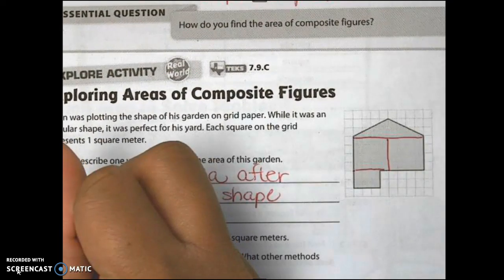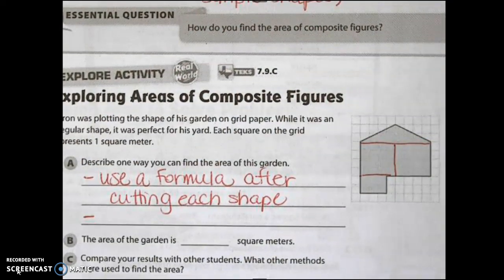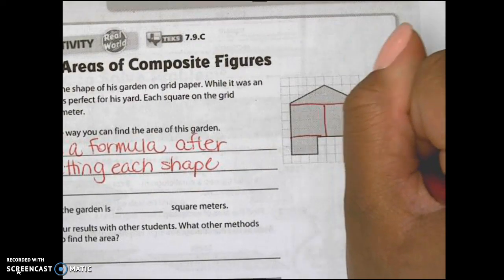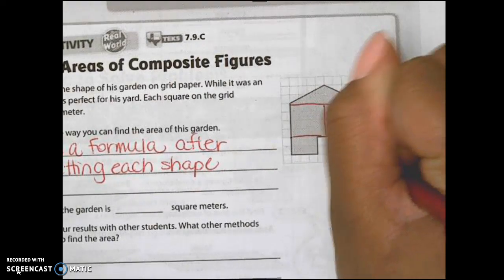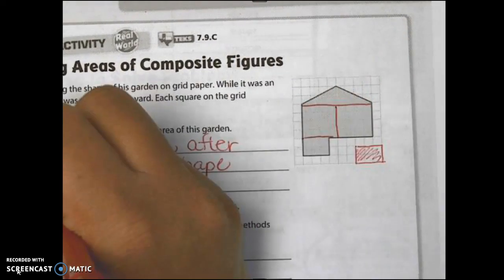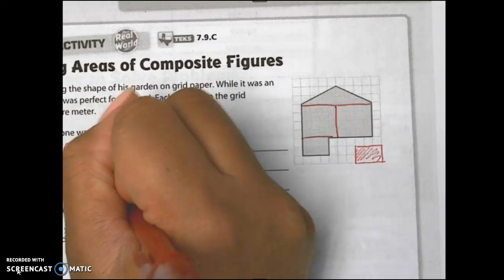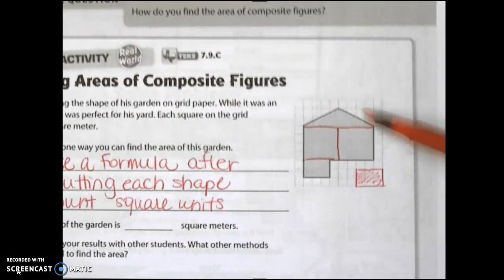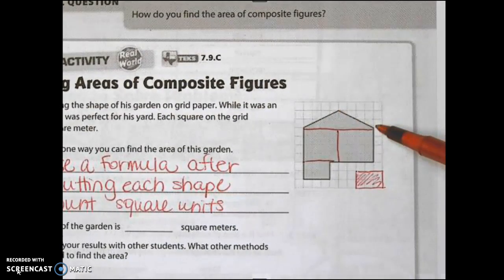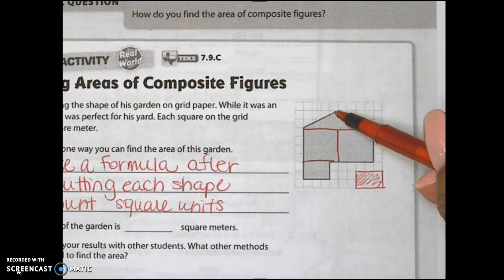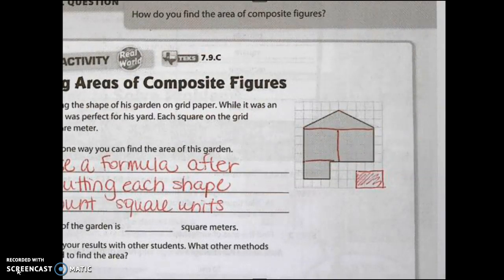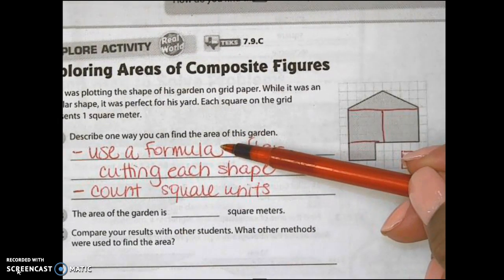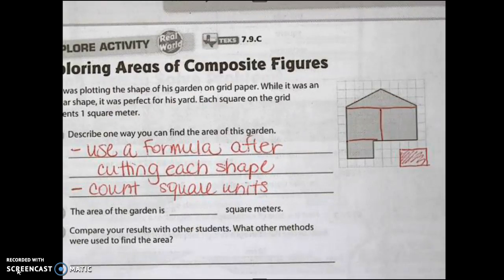So, how else can I find the area of this shape? If I were in elementary school and I was just given this shape right here, good. Count the square units. That's another option. But because some of my square units are cut over here, I don't know which ones are halves exactly and which ones are wholes. So I really need to use the formula based off of my first example or my first suggestion. So I have a triangle.